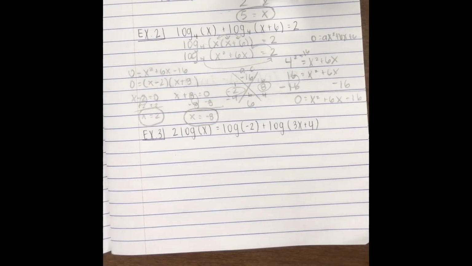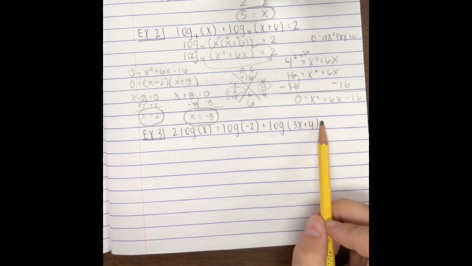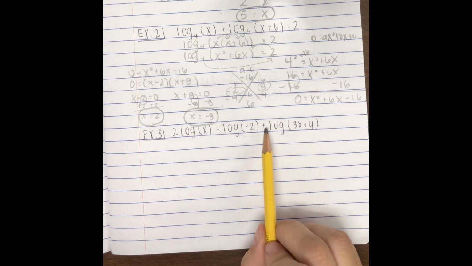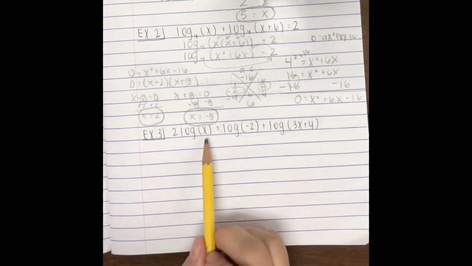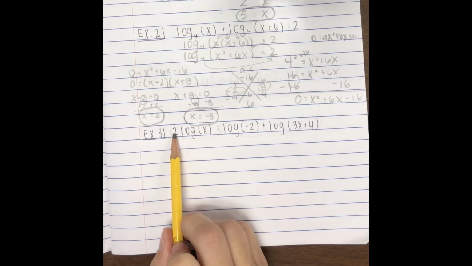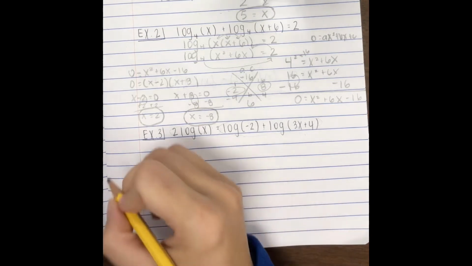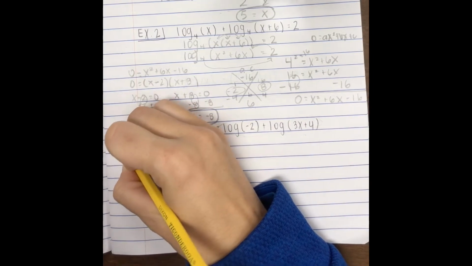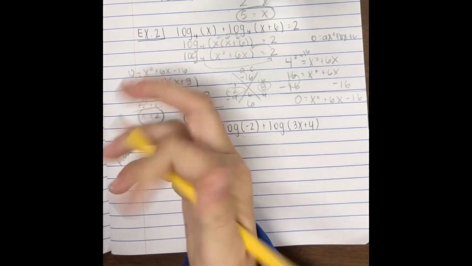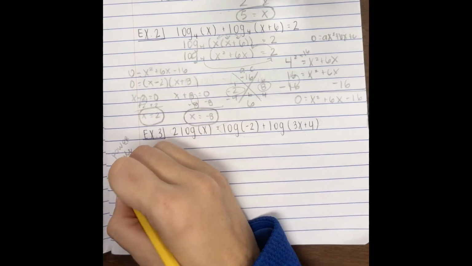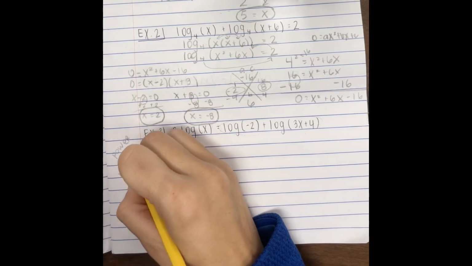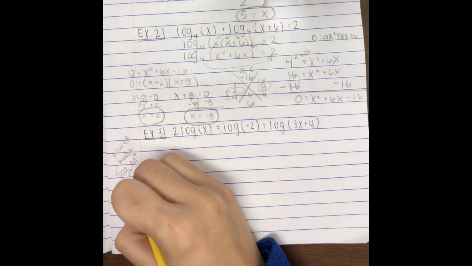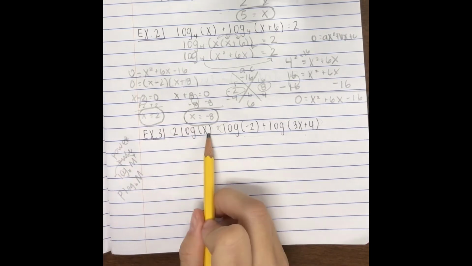All right, next one. We're going to look and see what rules we have going on. Once again, we can see right here is the product rule. 2 logs, same base, being added together, so we can multiply these. Over here, I have a 2 out front. So this is our power rule. So power rule said that if I had a log base b of m to a power p, then I can move that power out front and have p times log base b of m.